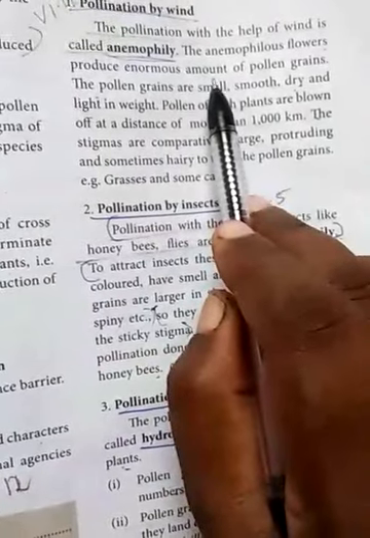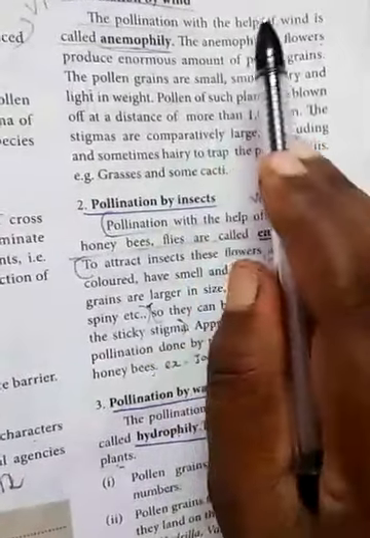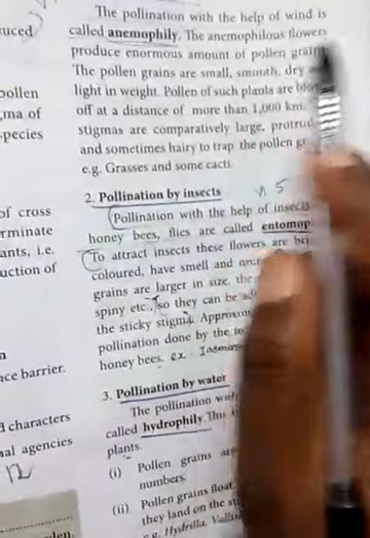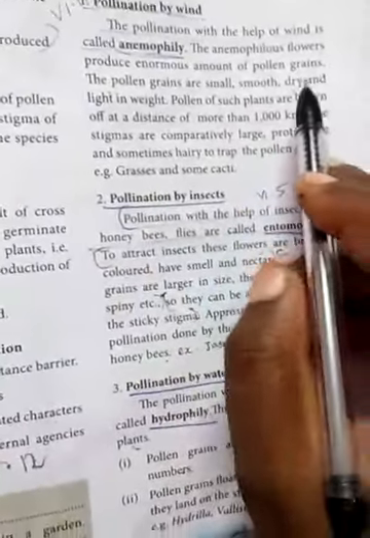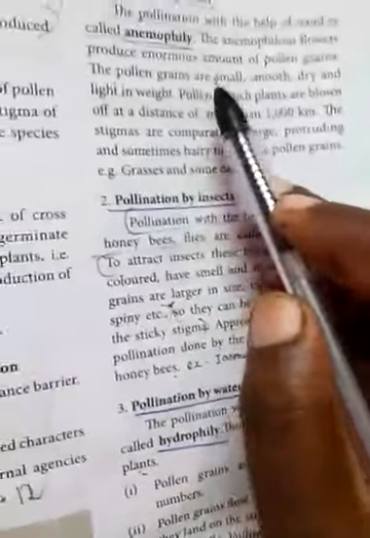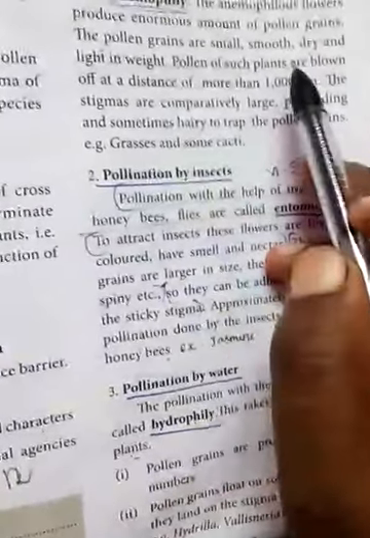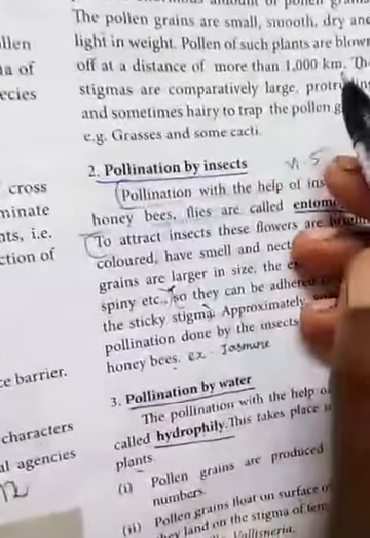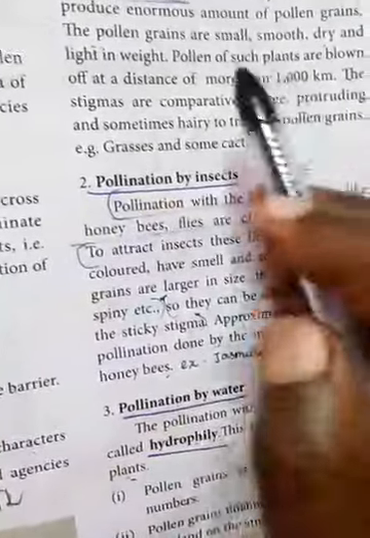Some of the pollen grains may fall on the wrong, unmatched plant, and they will not deposit there. As a result, for this pollination to take place, the pollen grains produced by the plants are large in number, so that at least a few may reach the correct plant.